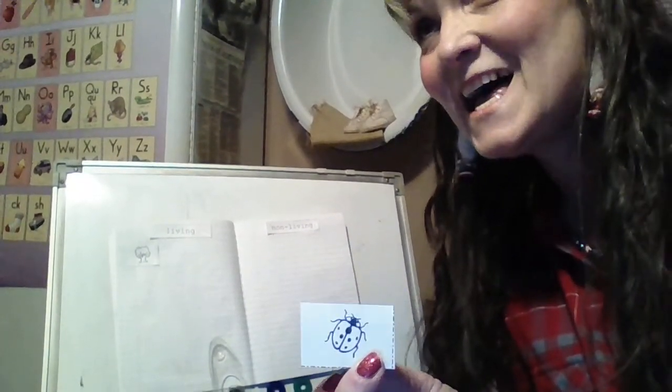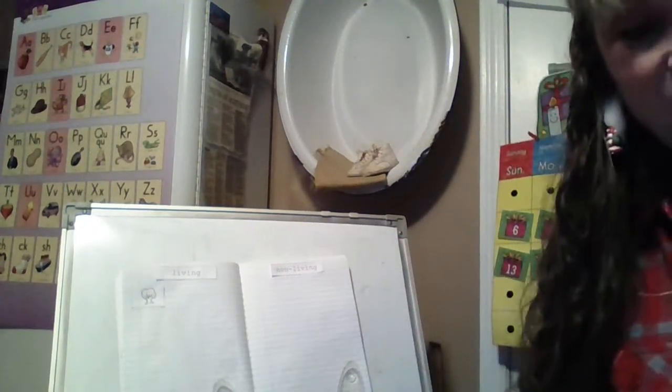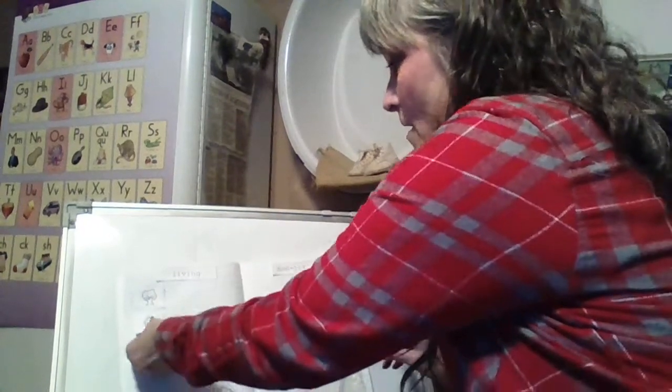Does it move by itself? Does it need food and water? Does it make more like itself? Maybe you didn't know that, but ladybugs lay eggs and little ladybugs come out. Does it grow and change? Like I said, they change from an egg into a full-grown ladybug. Does it need air? It does. Wow. Ladybugs are living. So again, I'm going to make a nice, neat row with all the living things.